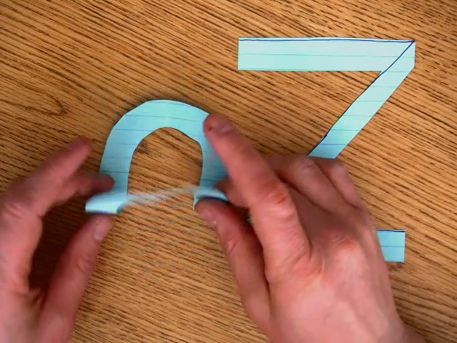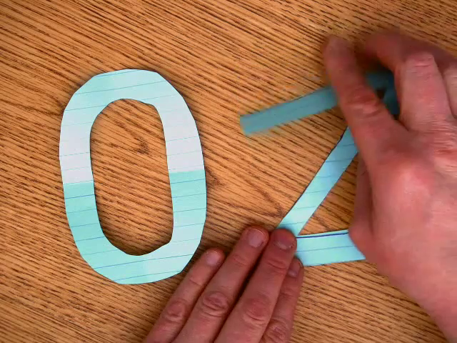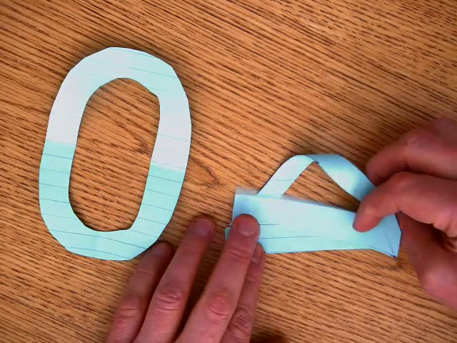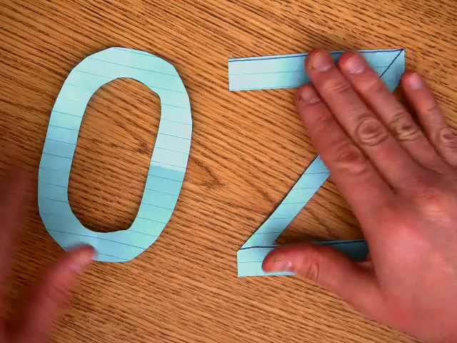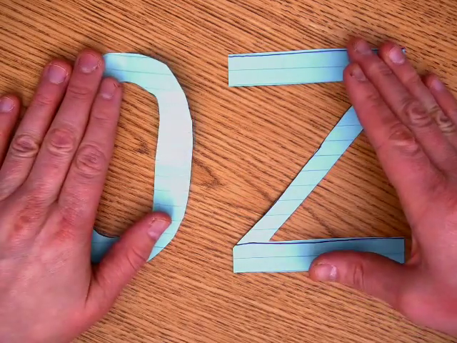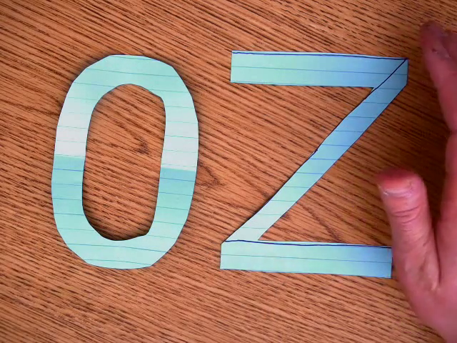See how the O folds so nicely in half just like that? It meets itself. The Z doesn't meet itself, it misses itself. And we end up with some funny looking shapes. So that's why the O has lines of symmetry, but the Z does not. Very good question.